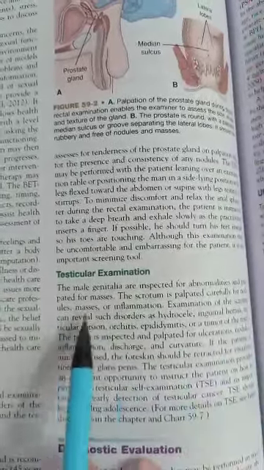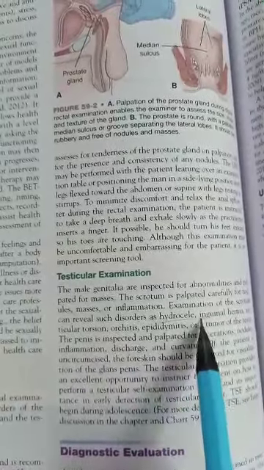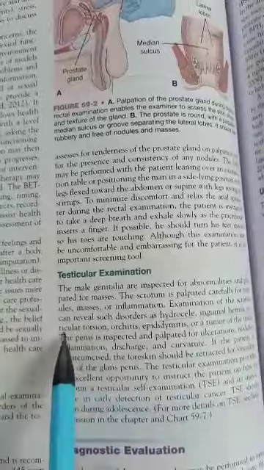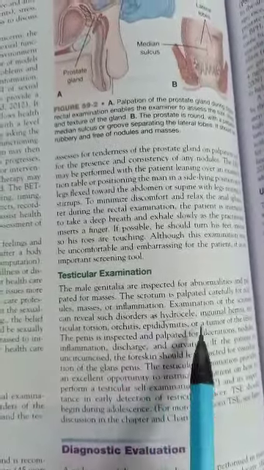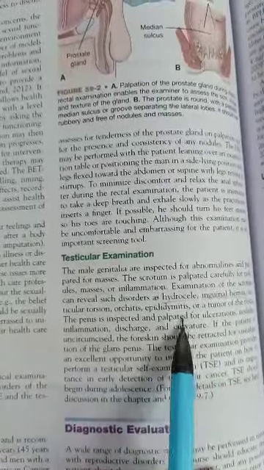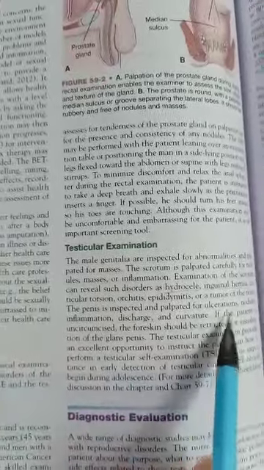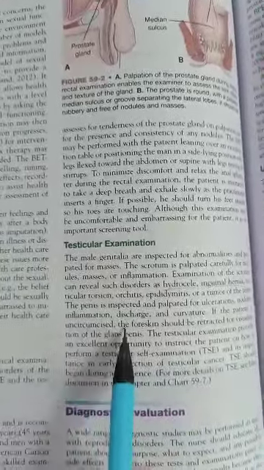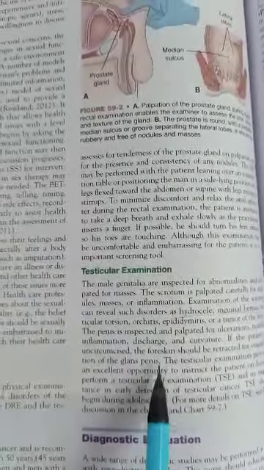Examination of the scrotum can reveal such disorders as hydrocele, inguinal hernia, testicular torsion, orchitis, epididymitis, and a tumor of the testis. The penis is inspected and palpated for ulcerations, nodules, inflammation, discharge, and curvature. If the patient is uncircumcised, the foreskin should be retracted for visualization of the glans penis.